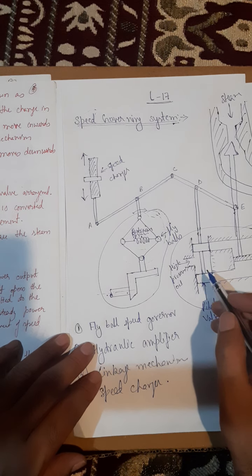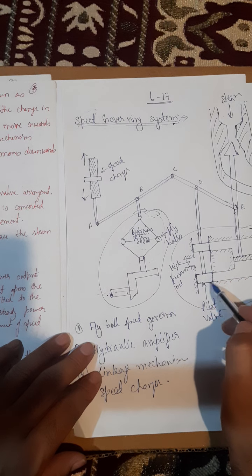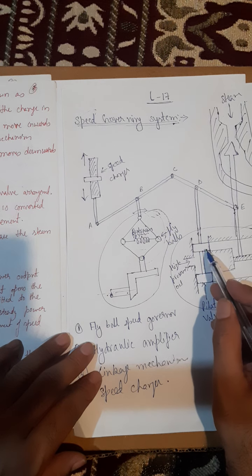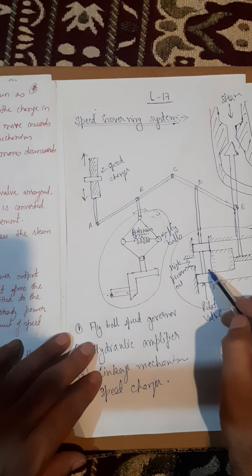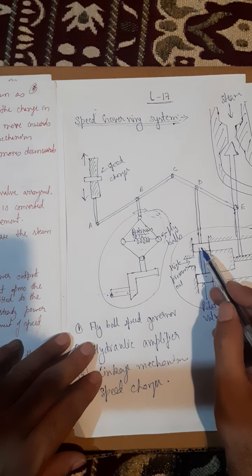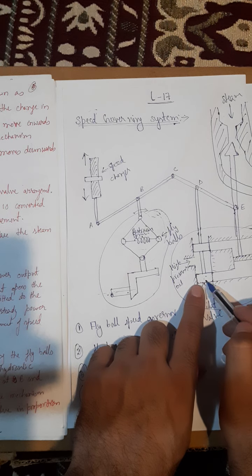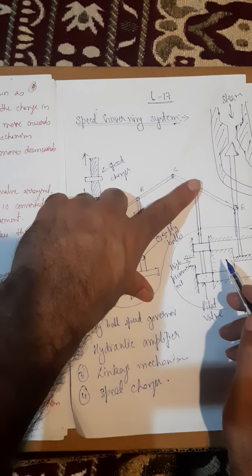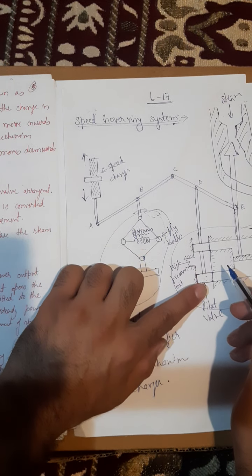Just see here this pilot valve. What this hydraulic amplifier does is it converts the low power level pilot valve movement into a high power level piston valve movement. It is a low power level because point D moves upwards or downwards depending upon that. This pilot valve will move upward and downward.